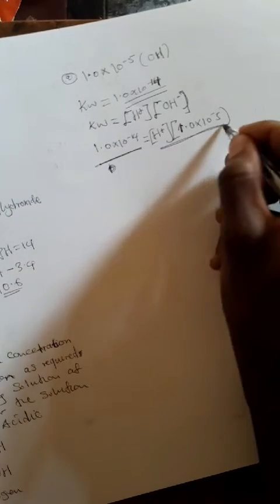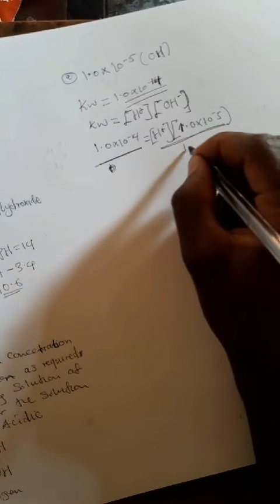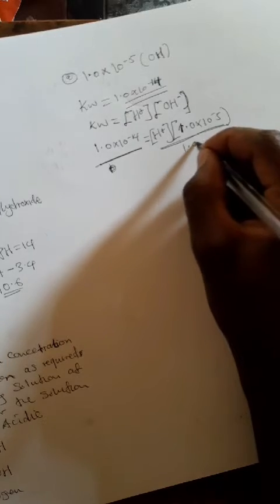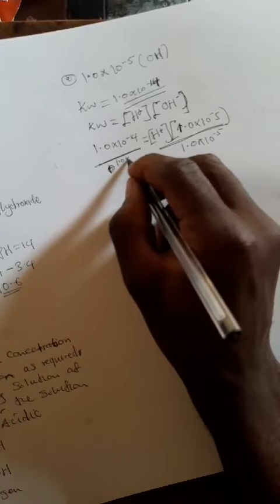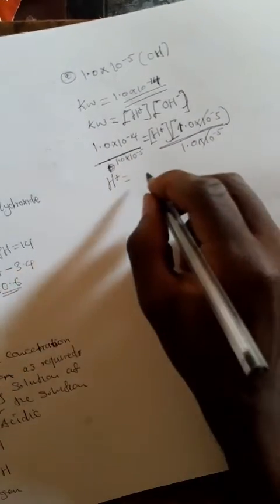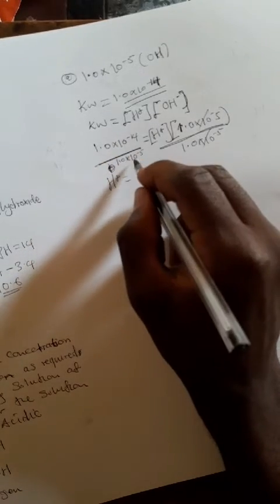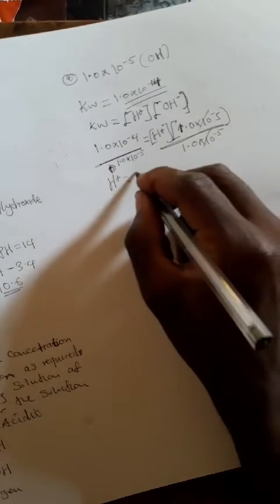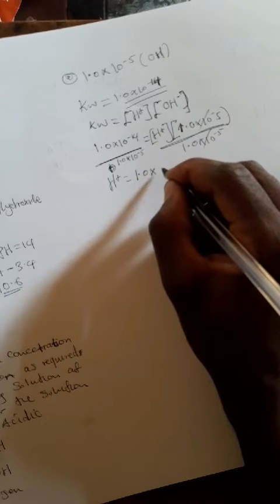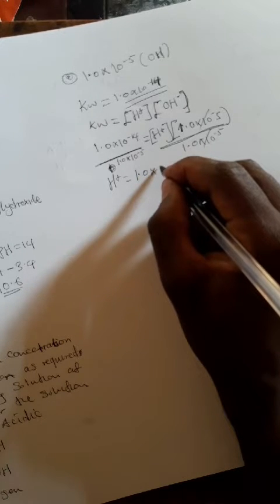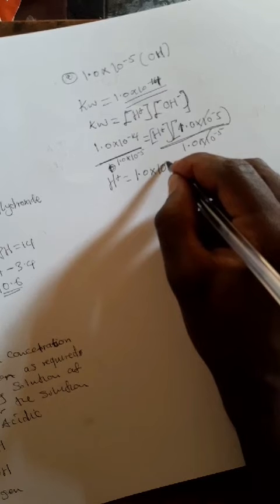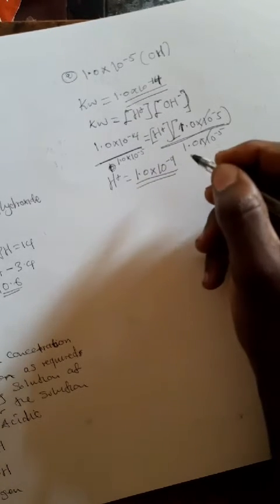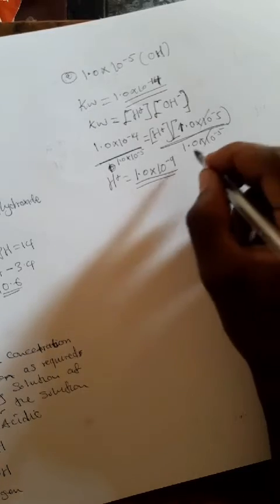So now let's make the hydrogen ion the subject. Let's update the formula, we divide 10 to the power negative 14 by 10 to the power negative 5. So H ion is equal to 1.0 times 10 to the power negative 9. So this is the hydrogen concentration. This is the molar.